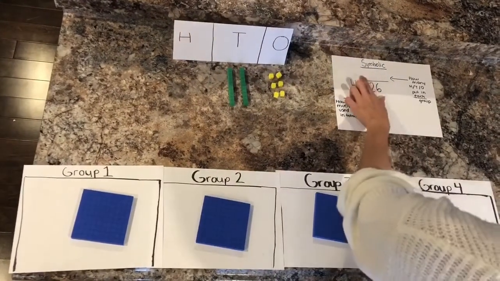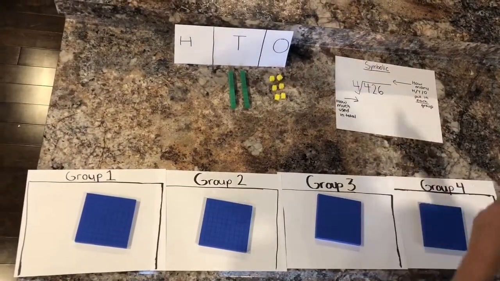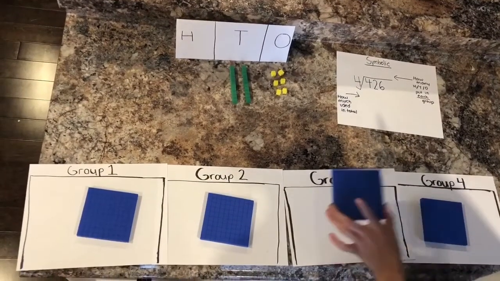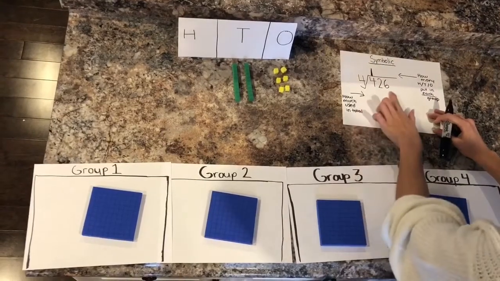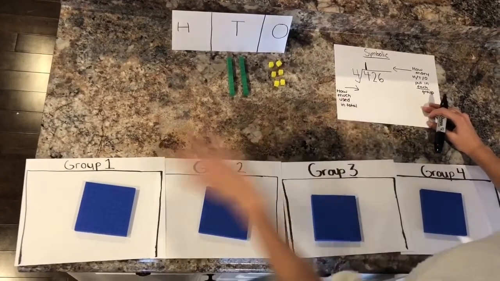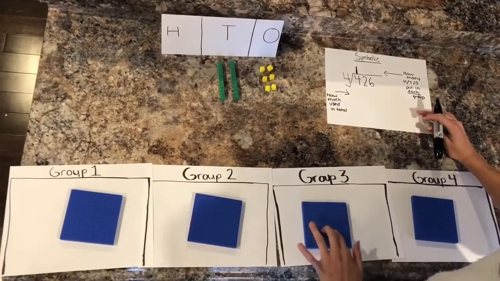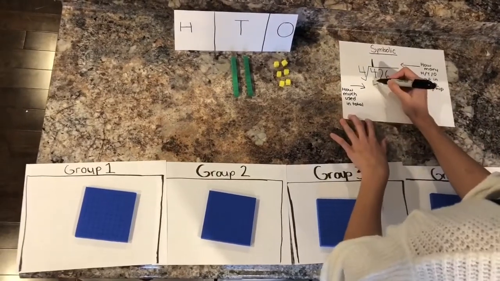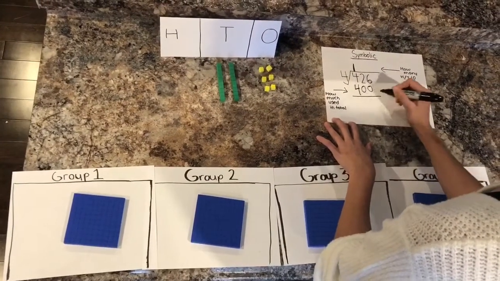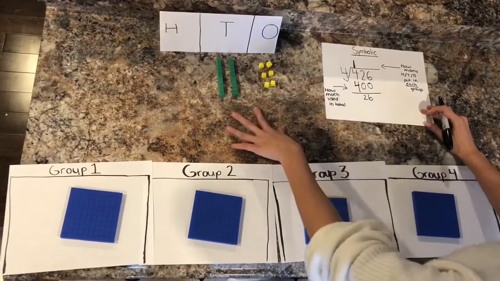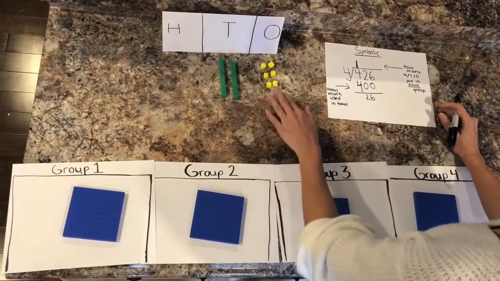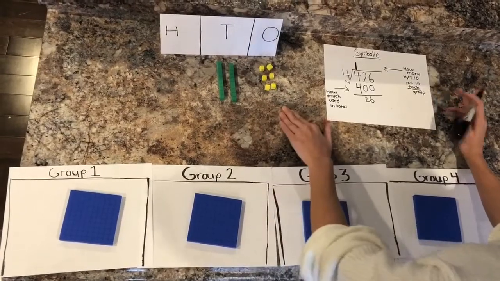Up here at the top, I'm going to put how many hundreds I put into each group. So I put 100 in each group. And down here, I'm going to put how much we used in total. So we used 100, 200, 300, 400. So this number that's left represents what we have left on our board. So we have 2 rods and 6 units, 26.